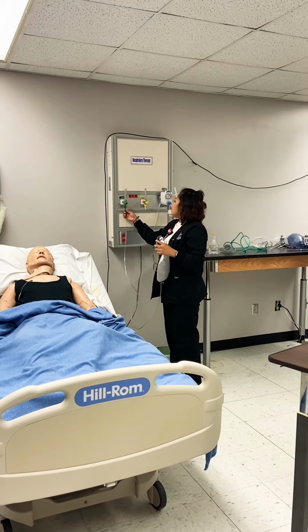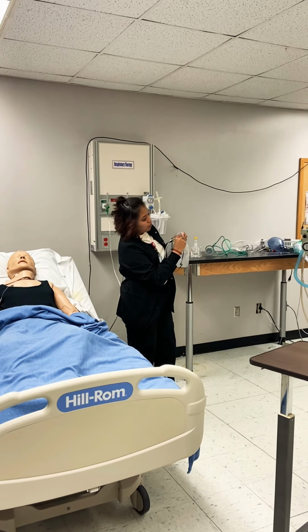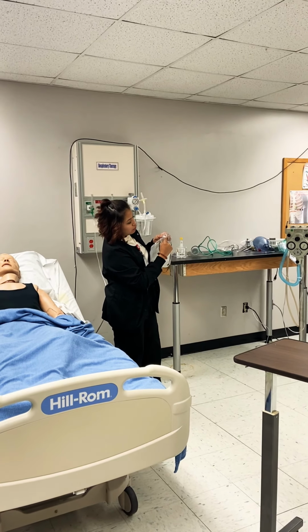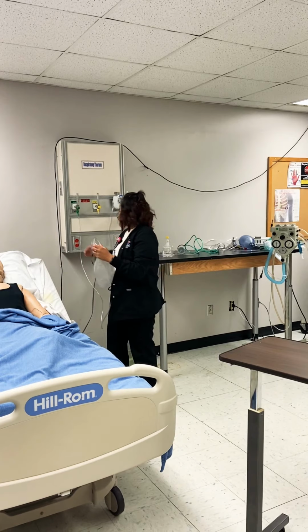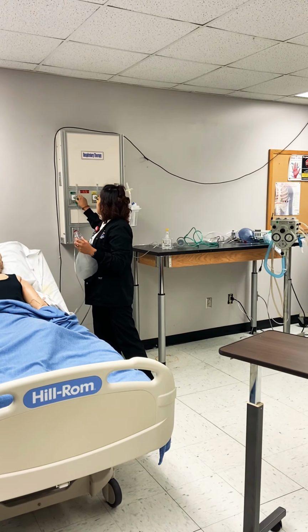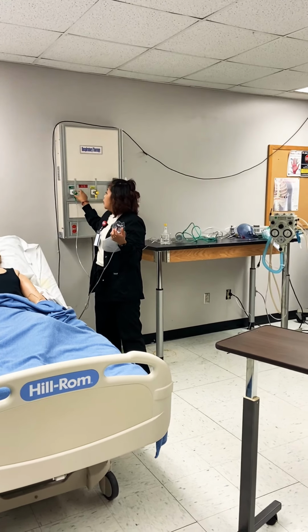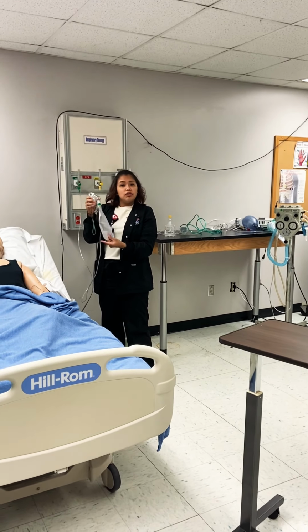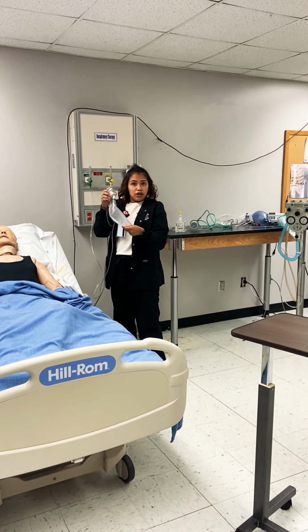Okay? And then the last device I want to talk about is the partial non-rebreather. So with that device, you actually have to remove the valve and move it to one of the sides. So connect it, usually they say a minimum of 10 liters, but you want to make sure that you inflate the bag, so as much as you can to inflate the bag.